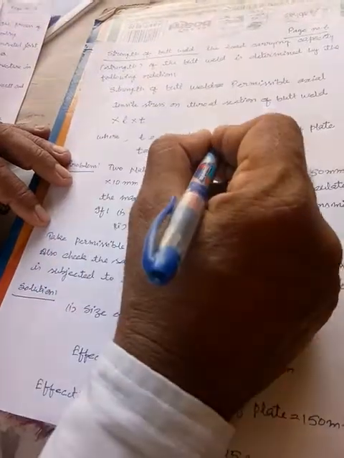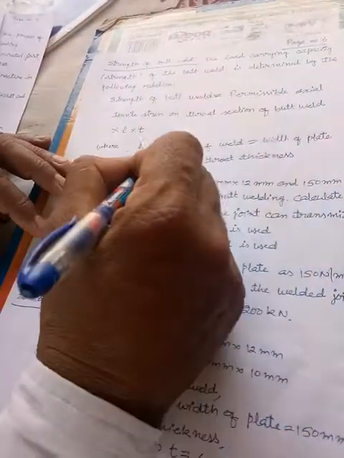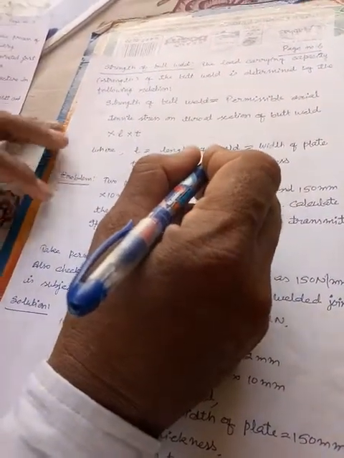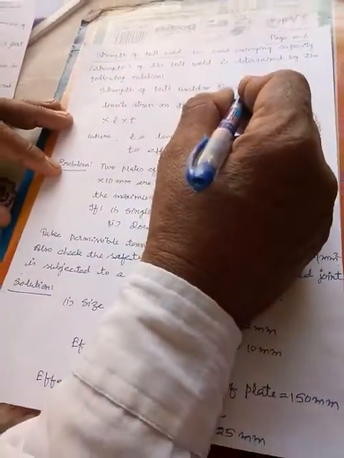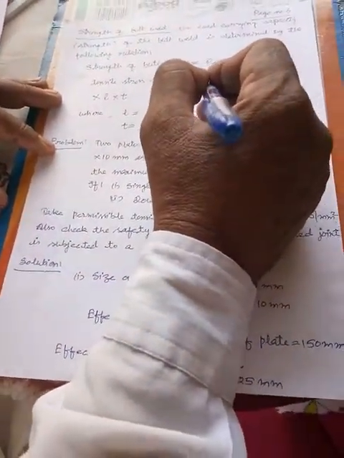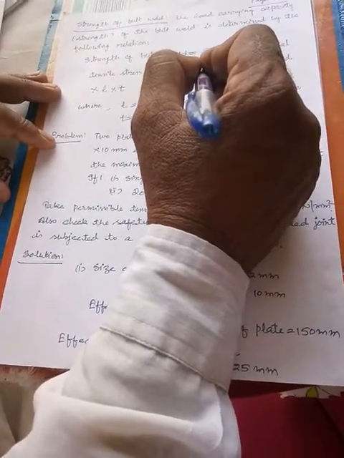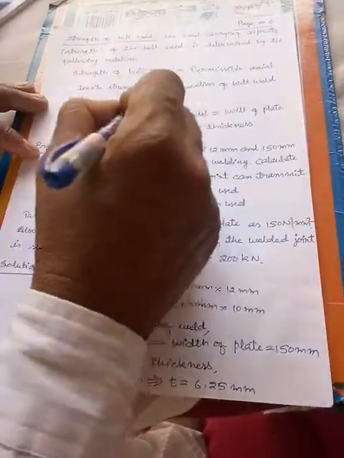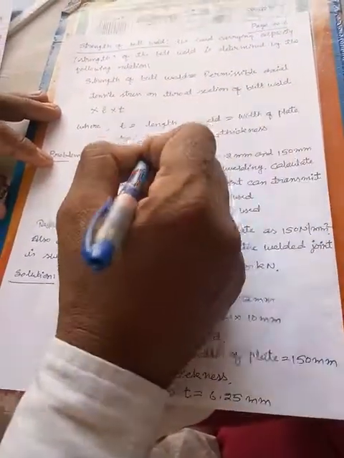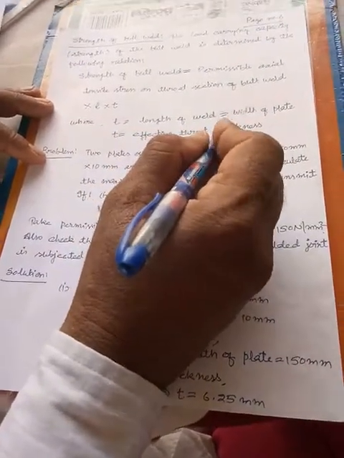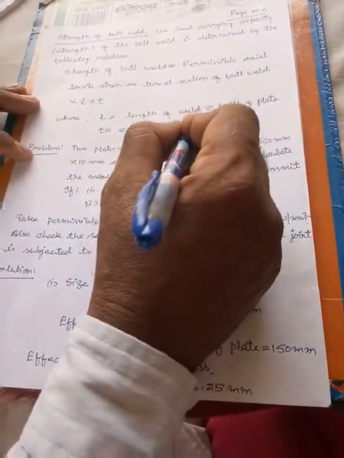So where L is the length of the weld, means width of the plate. T is effective throat thickness. So strength of the butt weld is given by permissible axial tensile stress on the throat section of the butt weld, into length of the weld, means width of the plate, into effective throat thickness T.